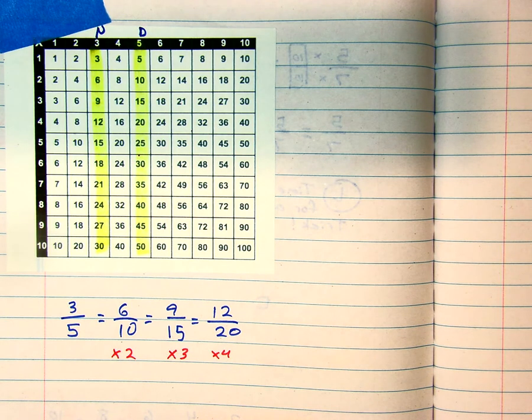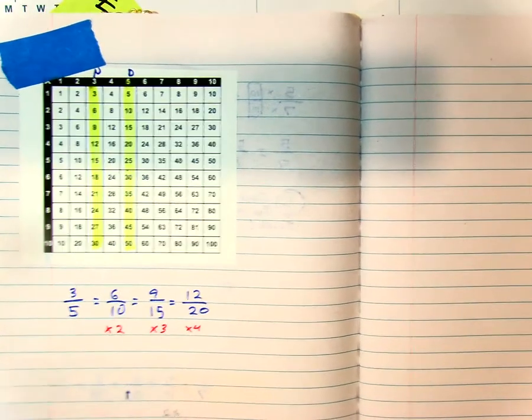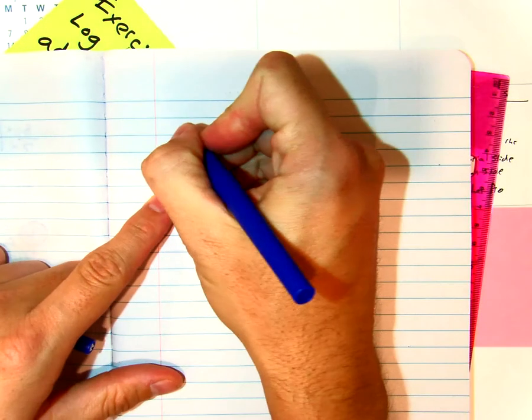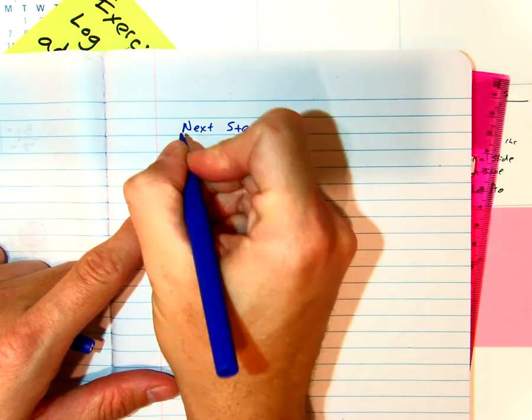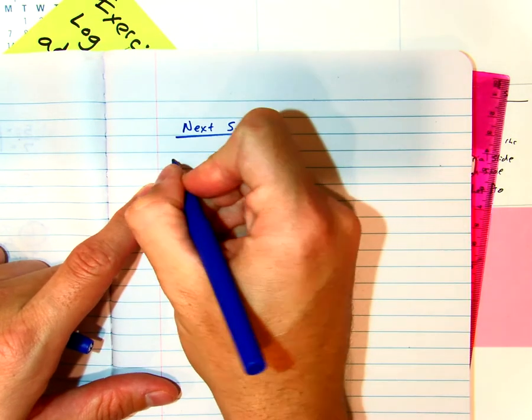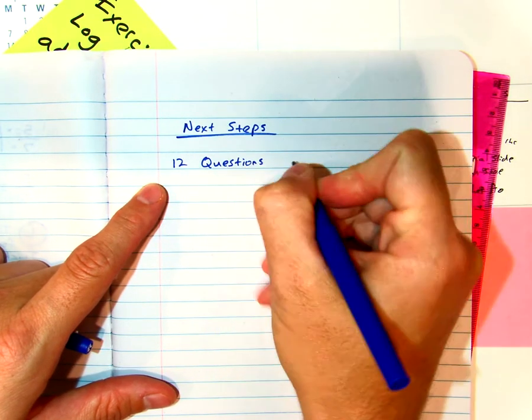Alrighty. Well, I have run out of space, so what I'm going to do is put our next steps over here. Next steps, 12 questions in Prodigy.